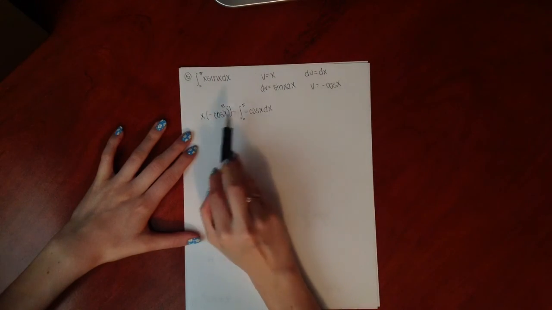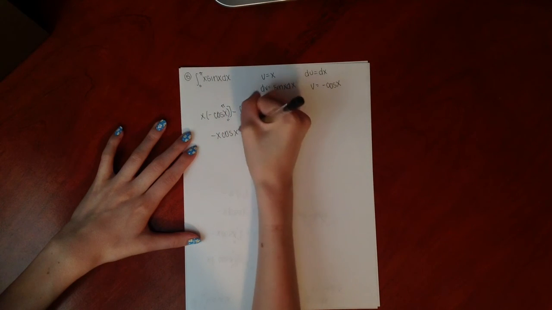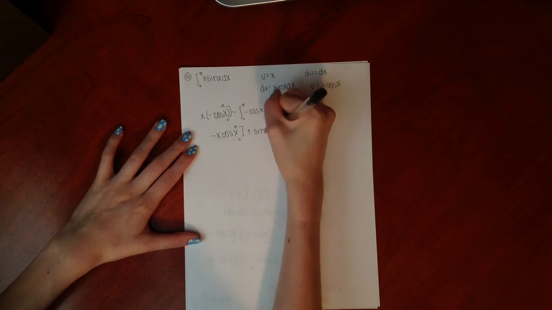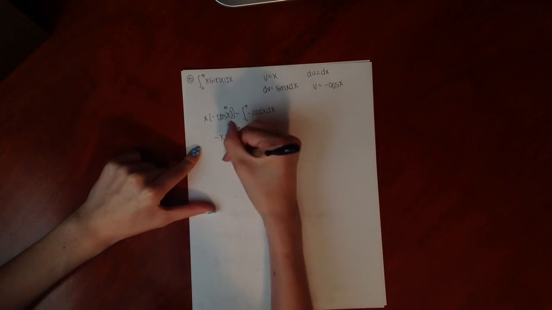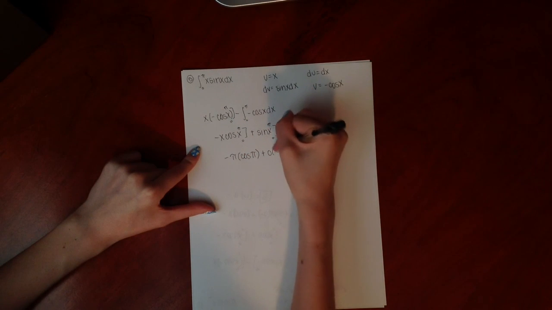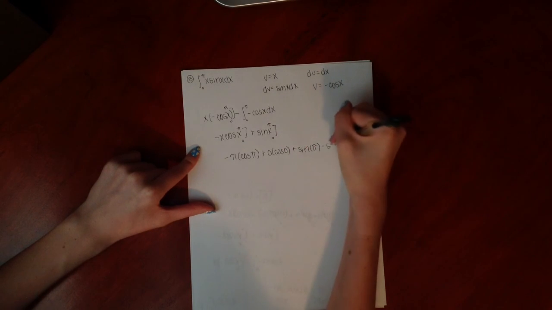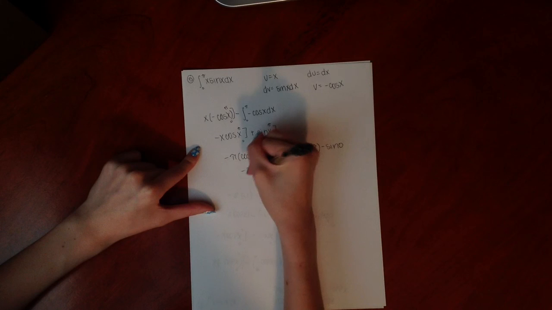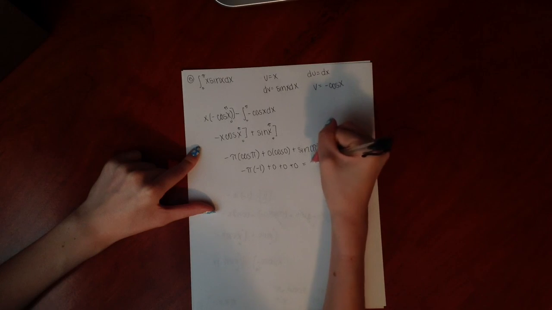Next, we can simplify this and solve this integral. So we get negative x cosine x from 0 to pi plus sine x from 0 to pi. Now all we have to do is plug in our different bounds. Then, when we simplify this, we get negative pi times negative 1 plus 0 plus 0 plus 0, which gives us an answer of pi.